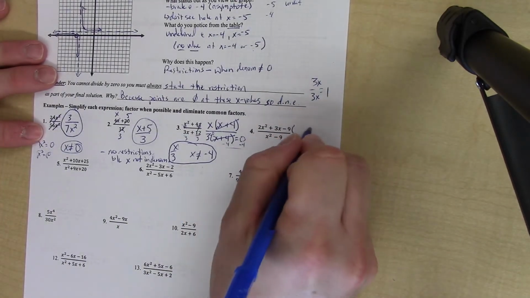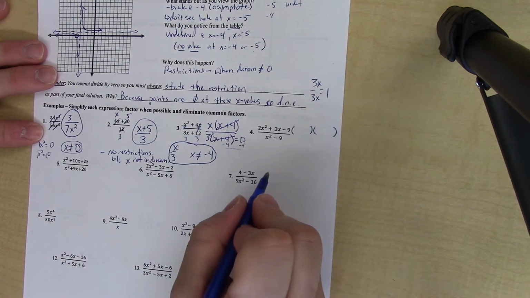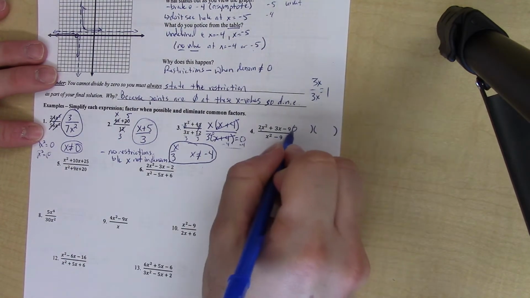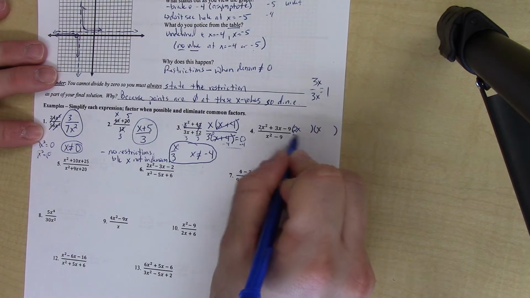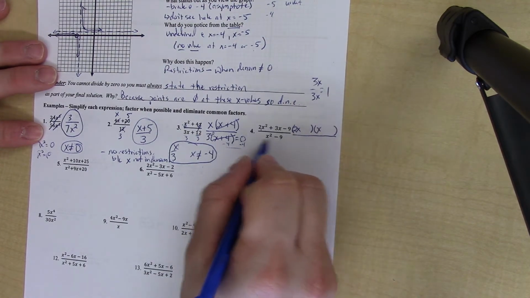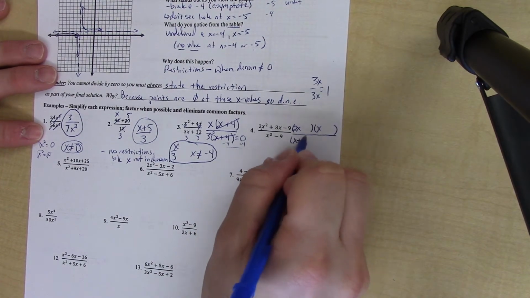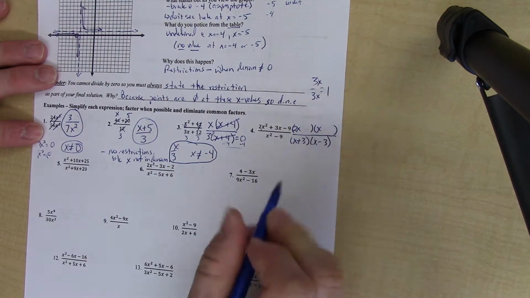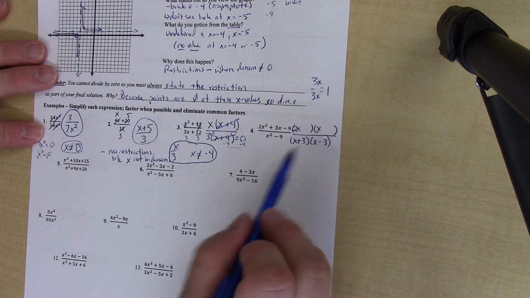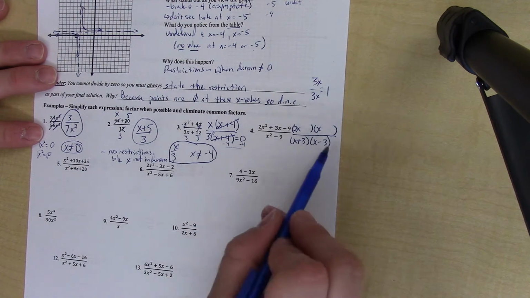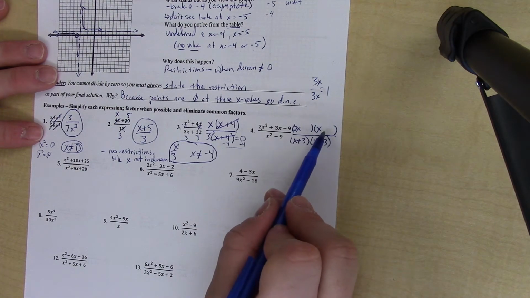In this problem, I'm going to have to do one of these kind of things, product of binomials. 2x is a prime number, so I can go 2x and x. On bottom, hopefully you recognize this as difference of squares. This is x plus 3, x minus 3. I'm likely going to give you problems that cancel out. So either x plus 3 or x minus 3 is probably going to go right there.